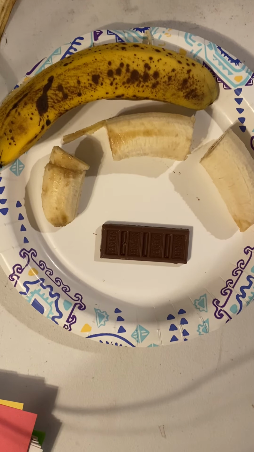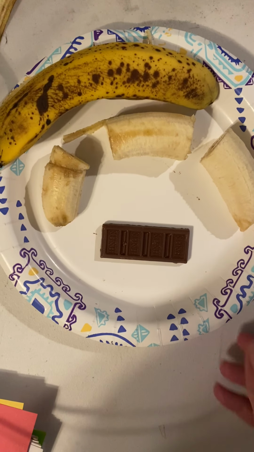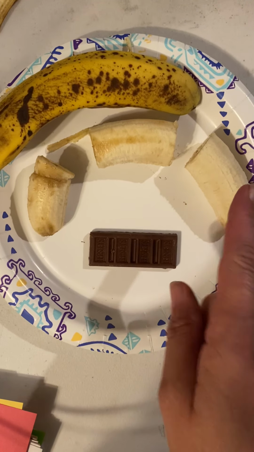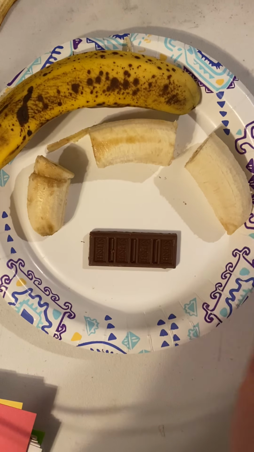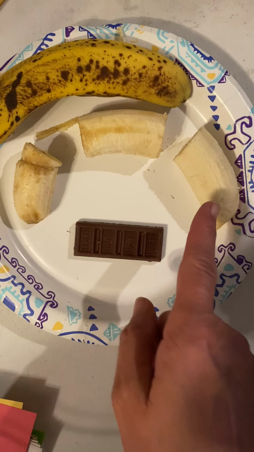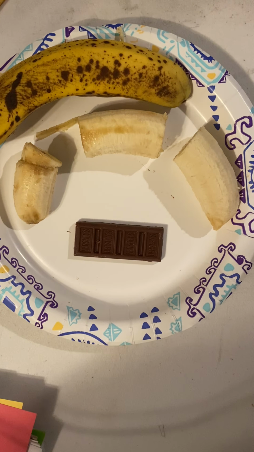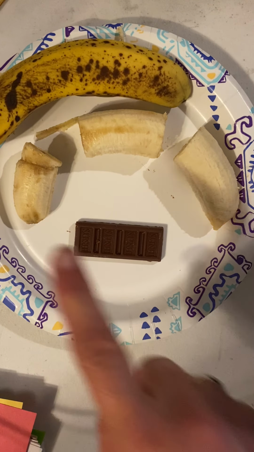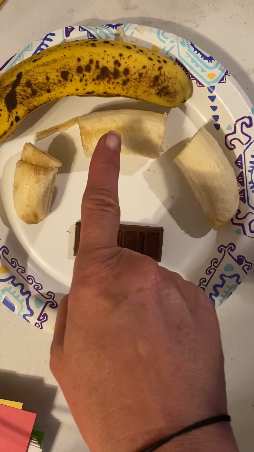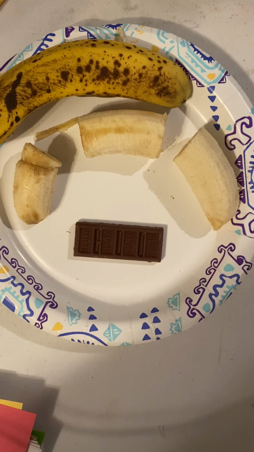Can you kind of tell what I've been working on? I've been working on some fractions. Yes, I cut a banana up. How many equal parts do you see that the banana has been cut into? 1, 2, 3. I cut the banana up into 3 equal parts. The fraction word for 3 equal parts is thirds. This is 1/3 of my banana, this is 1/3, and this is 1/3.